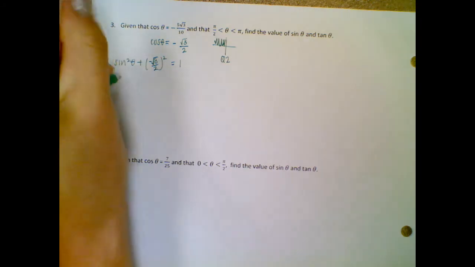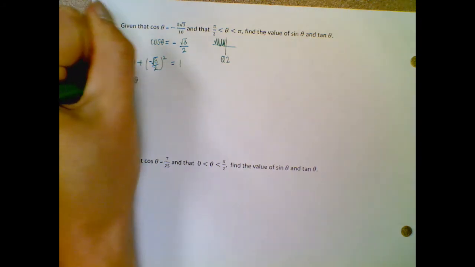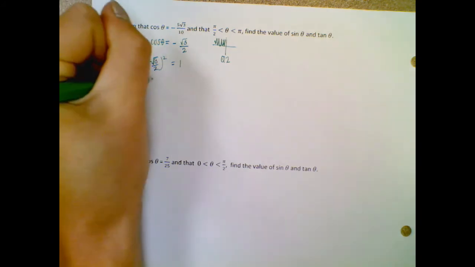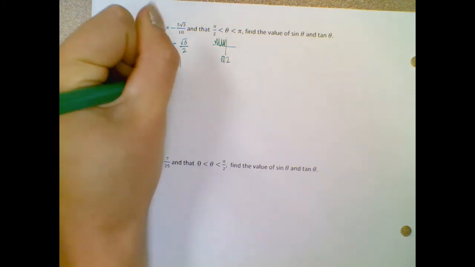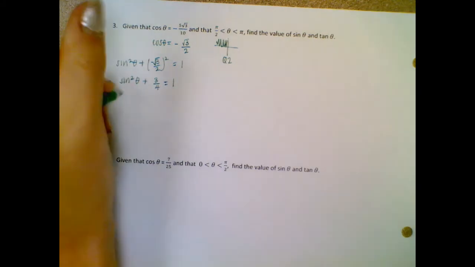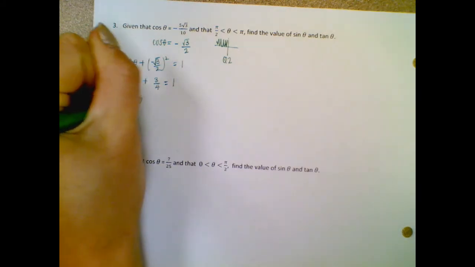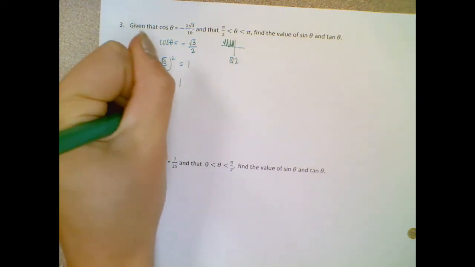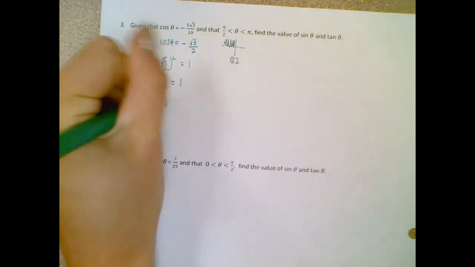Okay. All right, sine squared theta plus, 2 negatives make a positive, that just becomes a 3 over 4 when I reduce that. And then I get sine squared theta equals 1 minus 3/4 is 1/4. Square root it.